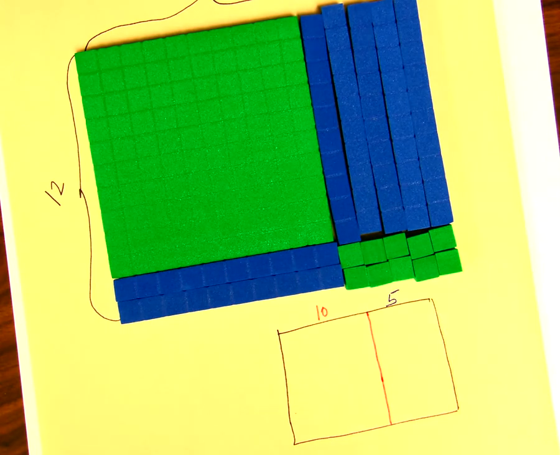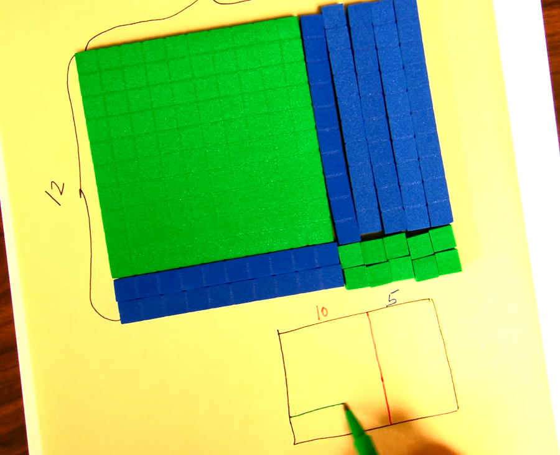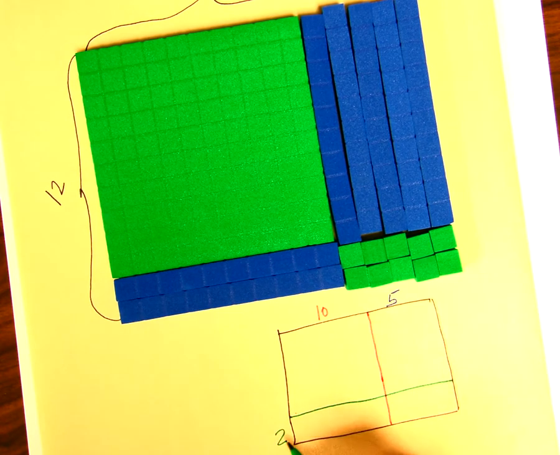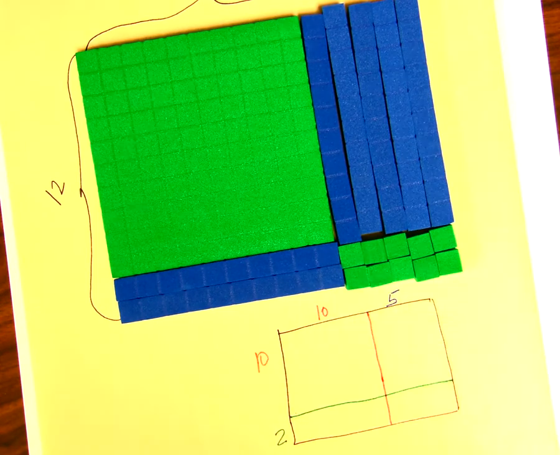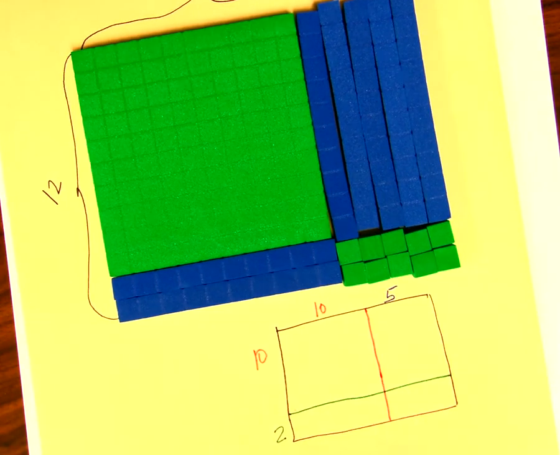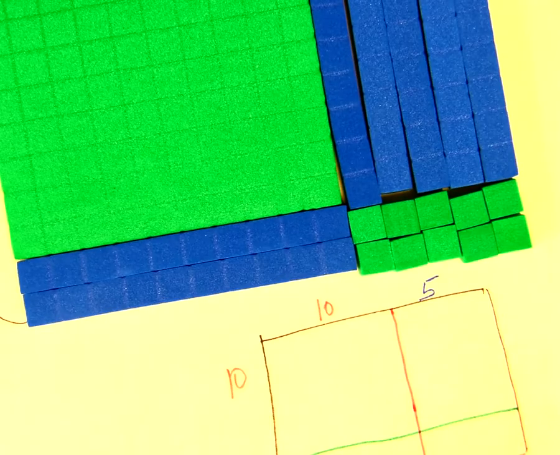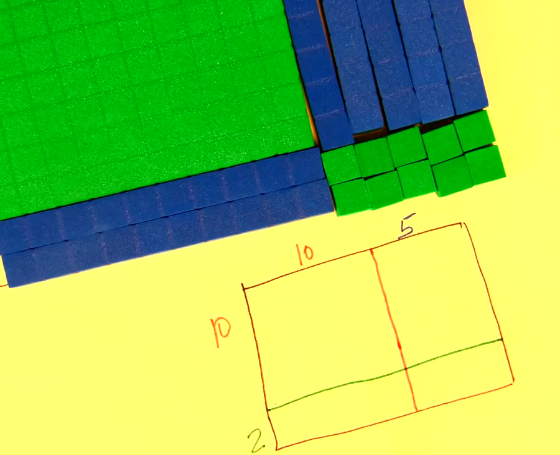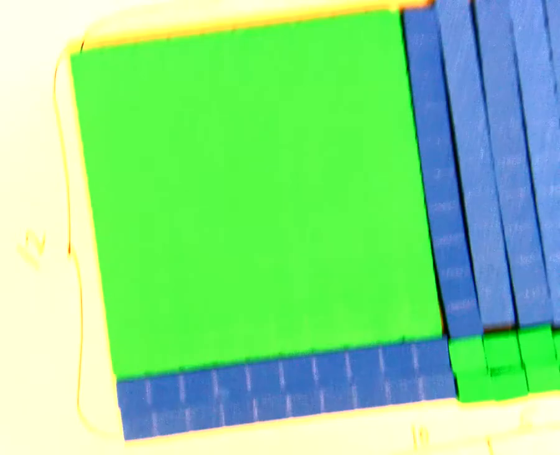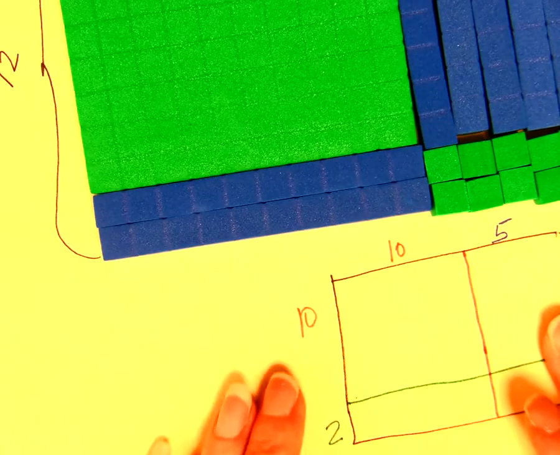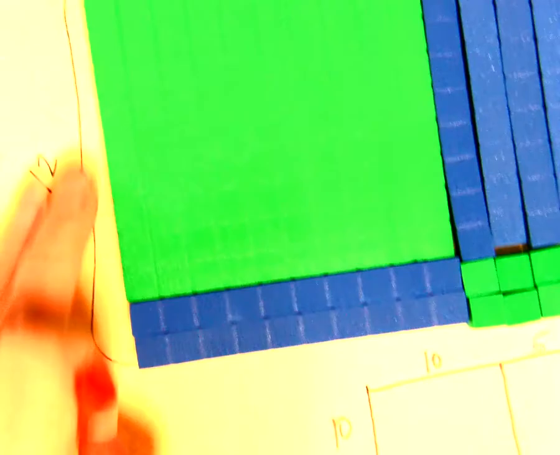And then on the bottom side, we're going to cut this off, and this is 2, and this section is 10. So now we have our area model drawn as a picture. We have a 10 and a 5, a 10 and a 5, and a 10 and a 2, and a 10 and a 2.